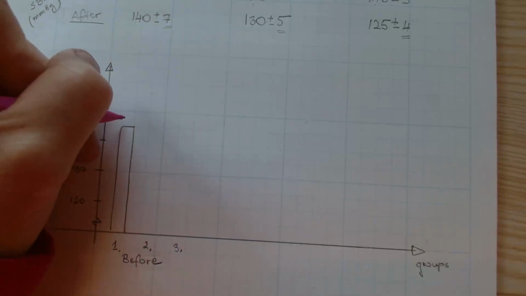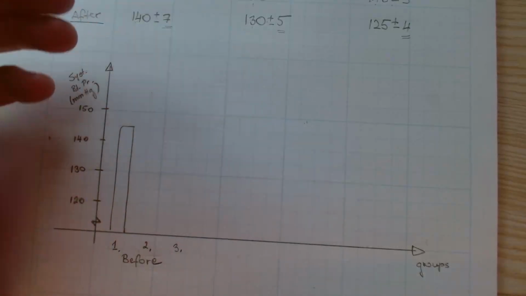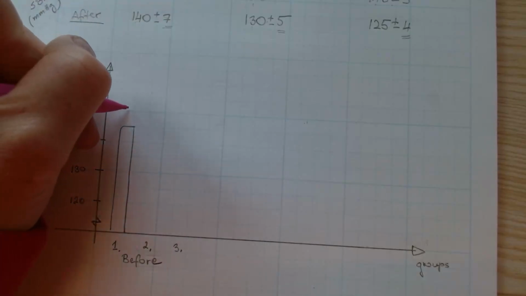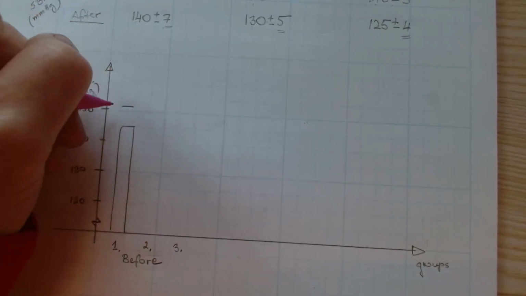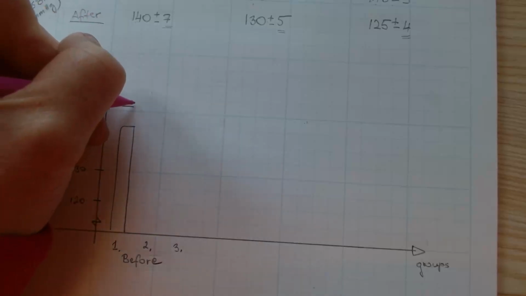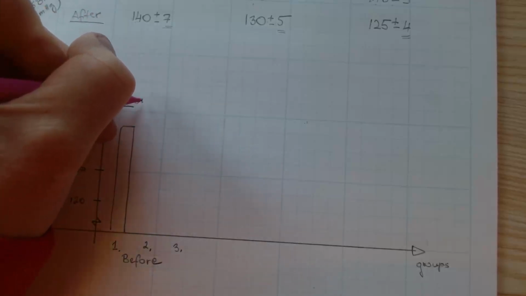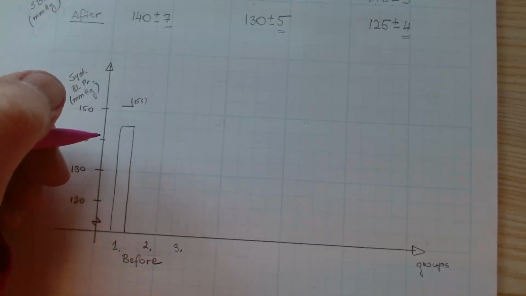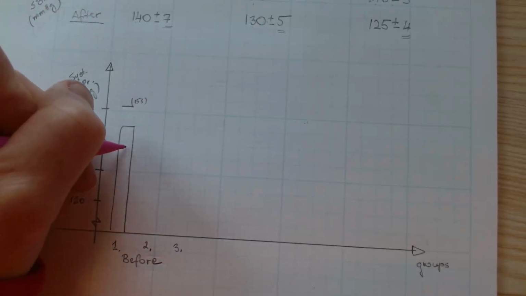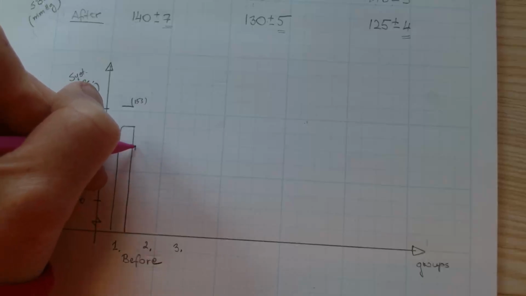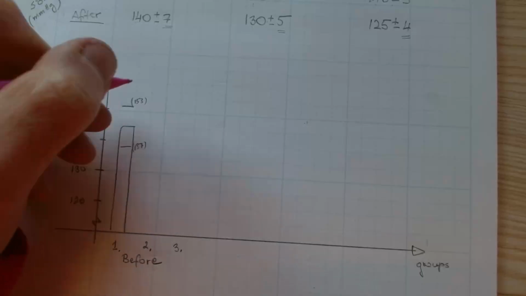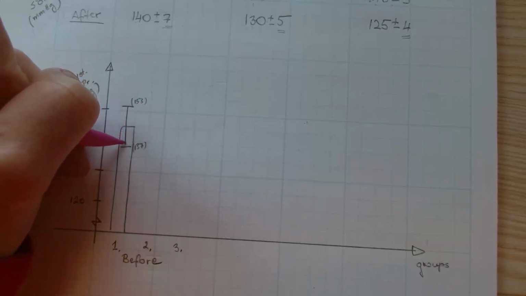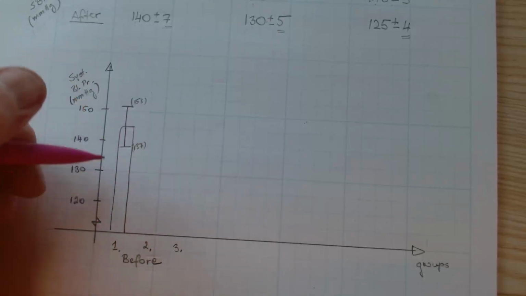And plus number 8 is 153. We'll just have a bar in here. And so I put here 153 for you. And 145 minus 8 is 137. 137 parentheses. And this is the error bar for that group.